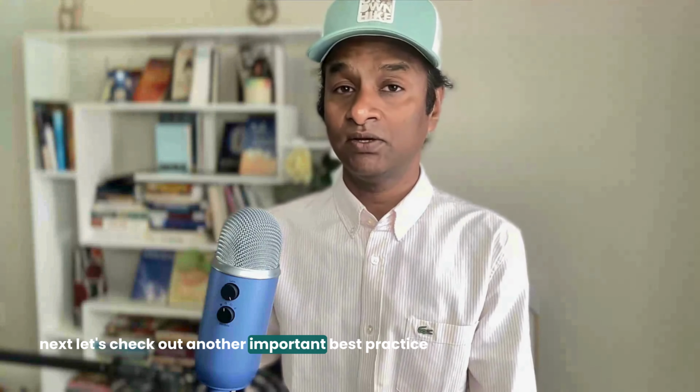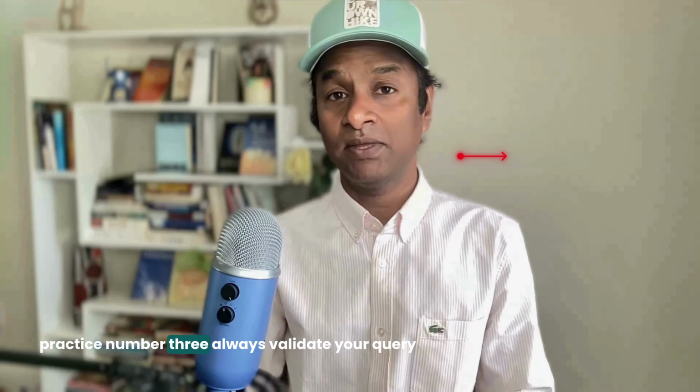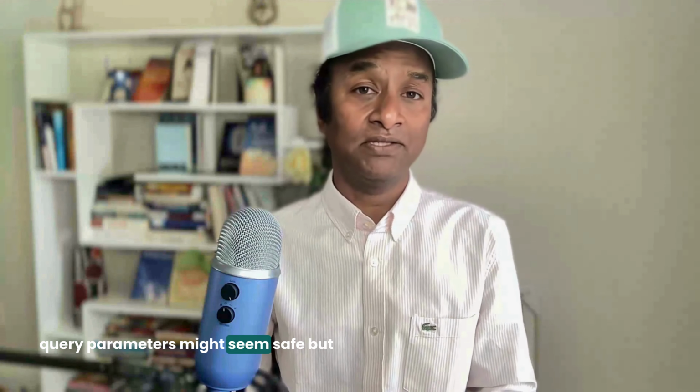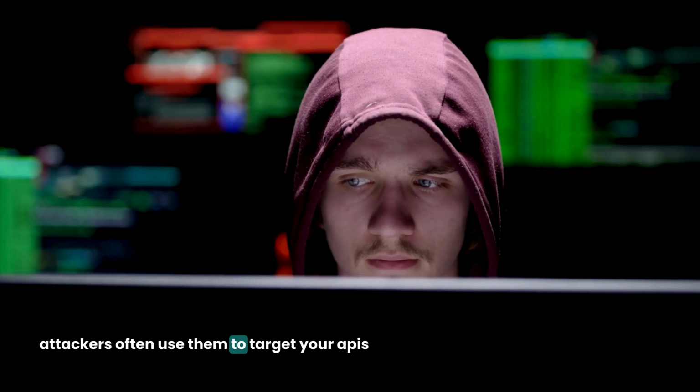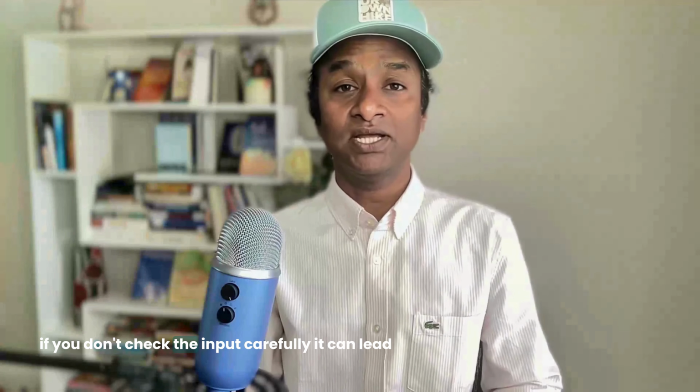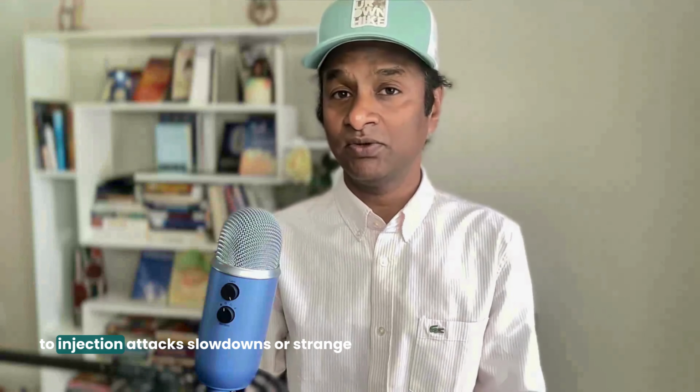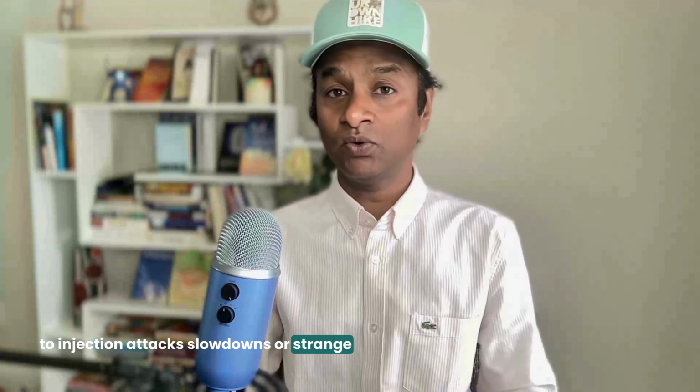Next, let's check out another important best practice in query parameter handling. Next up, and this one's critical, best practice number 3. Always validate your query inputs. Query parameters might seem safe, but attackers often use them to target your APIs. If you don't check the input carefully, it can lead to injection attacks, slowdowns, or strange behavior.